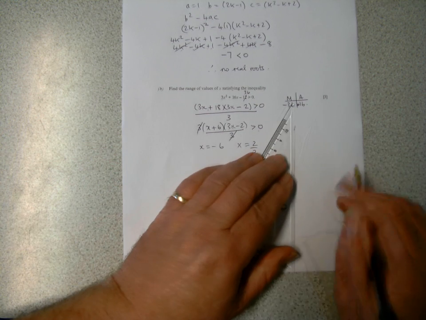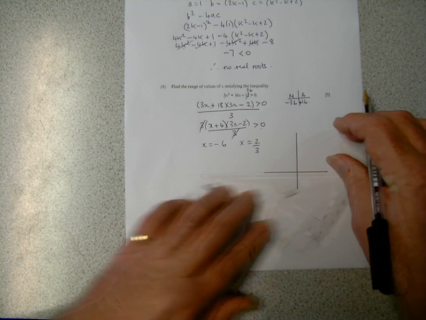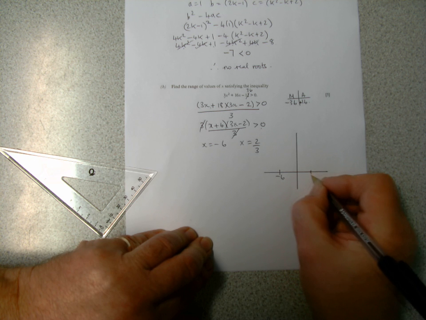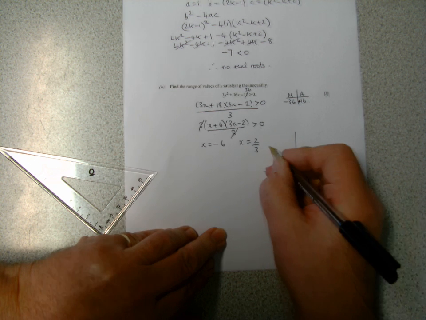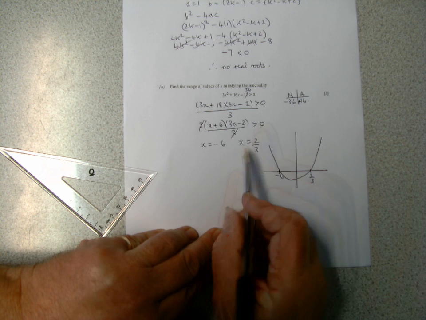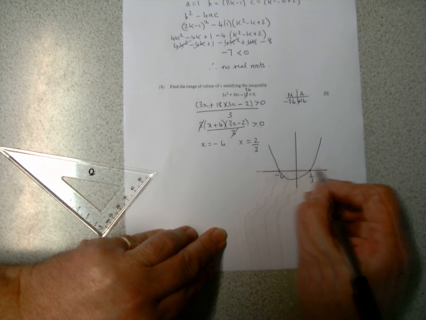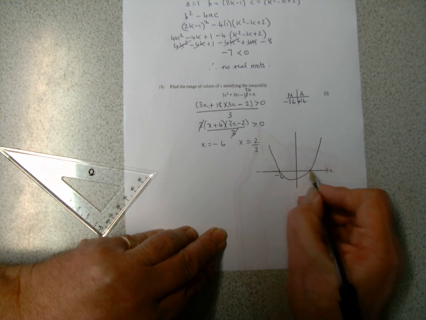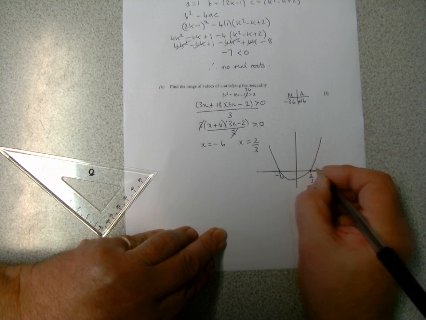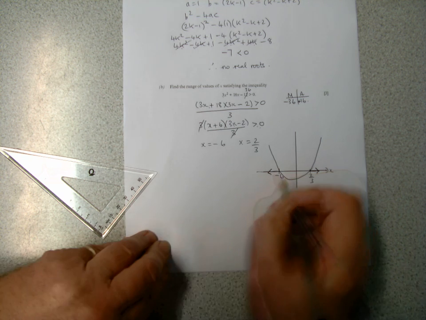What that allows me to do is sketch the quadratic. That quadratic cuts the axis at minus 6 and at 2/3. So it's looking like that. I want to know where this graph is above the axis, greater than 0. The x-axis there is 0. So I want it to be above 0. So it's here, this side of 2/3 and this side of minus 6.